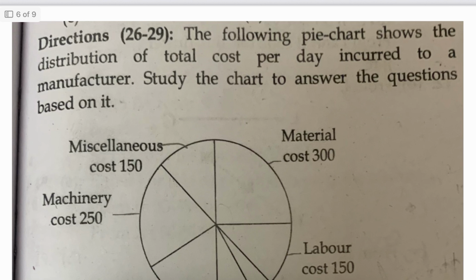We'll check the second type of questions. The following pie chart shows the distribution of total cost per day incurred by a manufacturer. Study the chart to answer the questions based on it.